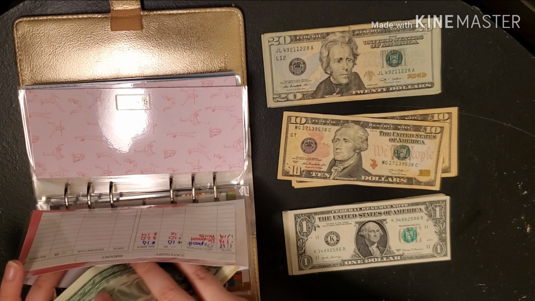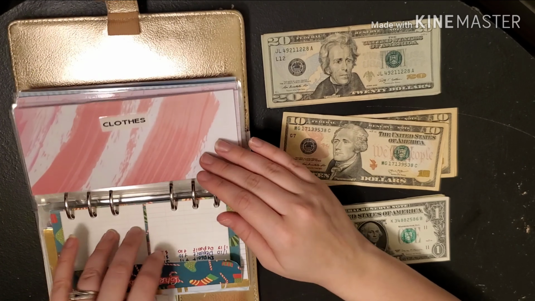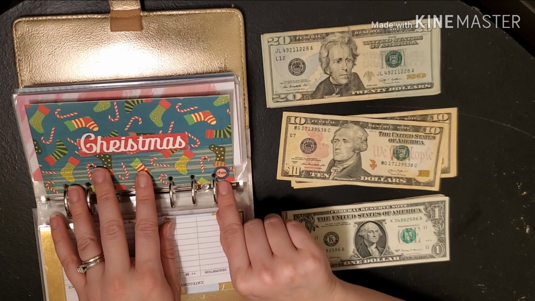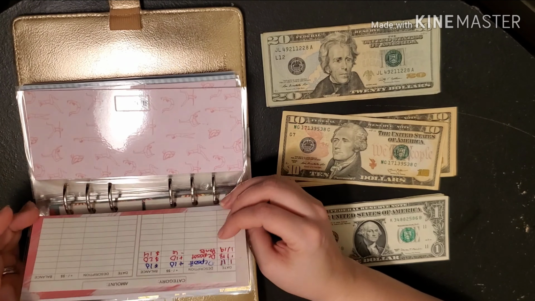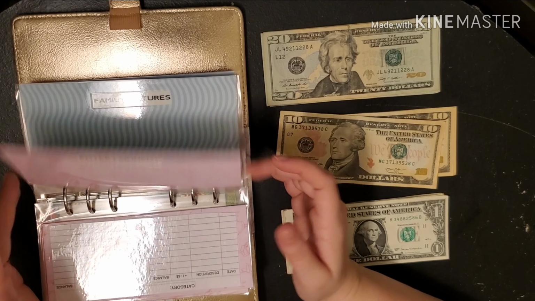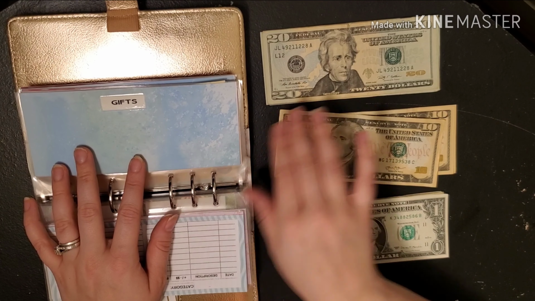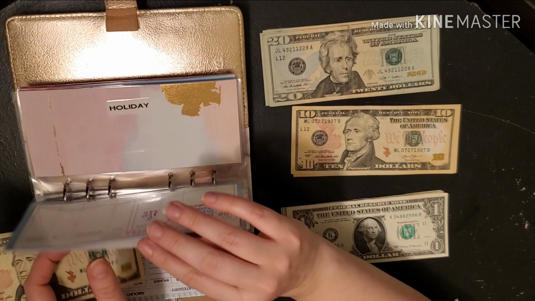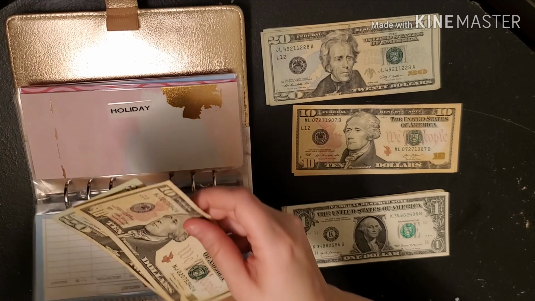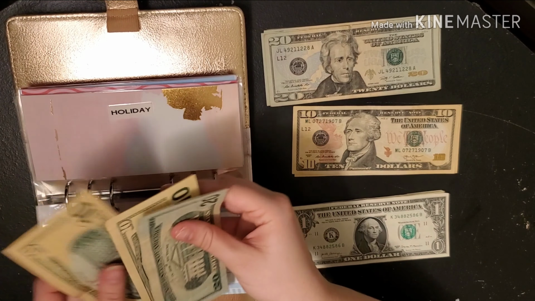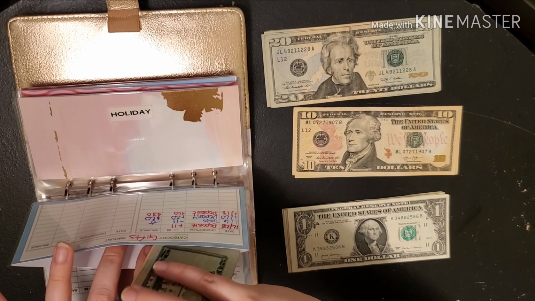The envelopes inside of this Filofax right here are the ones that I have made. This one here is from the Budget Mom if y'all want to check her out, but the rest of these I have made myself. Our next envelope that we will be stuffing will be gifts, and we're going to be adding $10 into gifts. So in gifts, we have $20, $30, and $40. This one is adding up so quickly, it feels like.